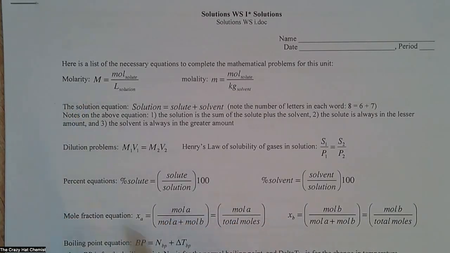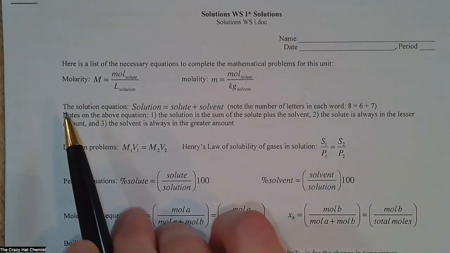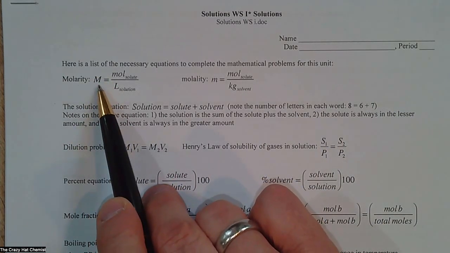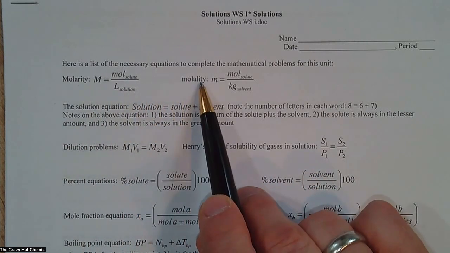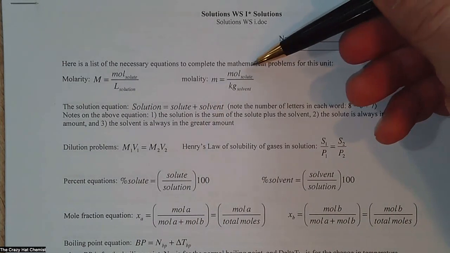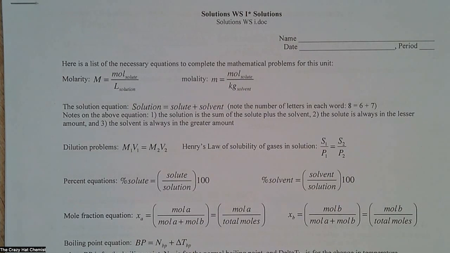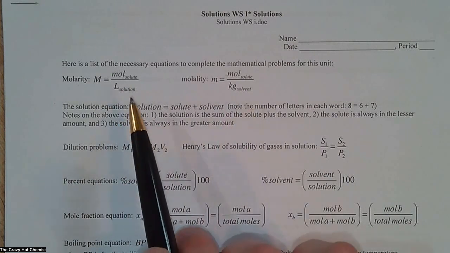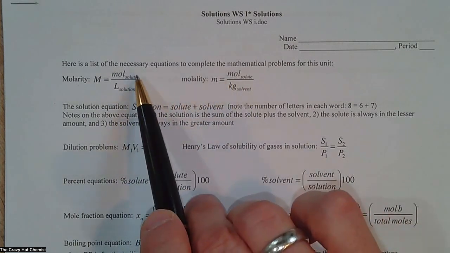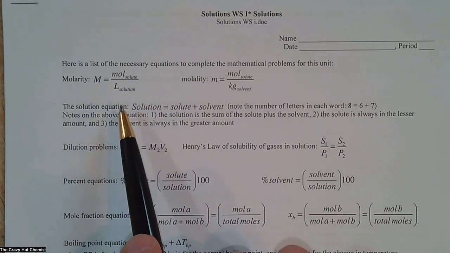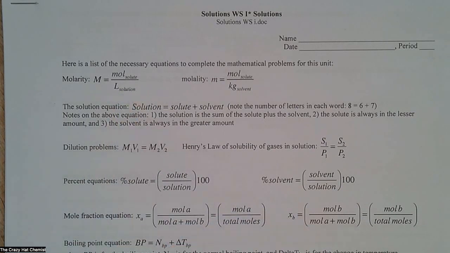Not that the name is different in regards to the capital and lowercase, but the capital M deals with molarity, moles of solute over liters of solution. Molality is a lowercase m, and that's moles of solute over kilograms of solvent. We're going to figure out what the solute and the solvent is in just a moment. What's similar between these two is that the numerator is the same for both. That is, they both have moles of solute. Where they differ is in the denominator. The denominator for molarity has liters of solution, and the denominator for molality is kilograms of solvent.